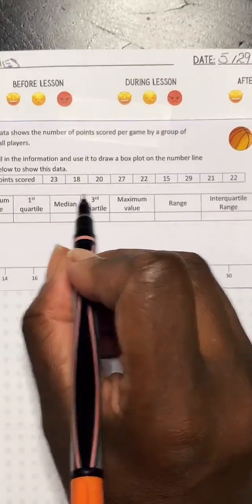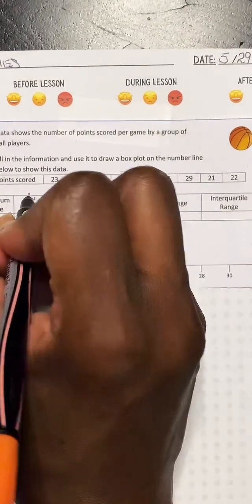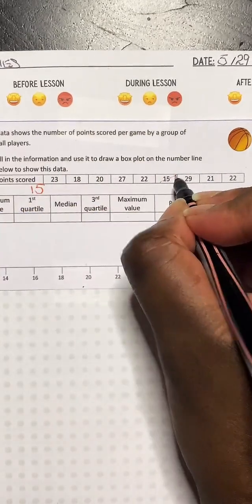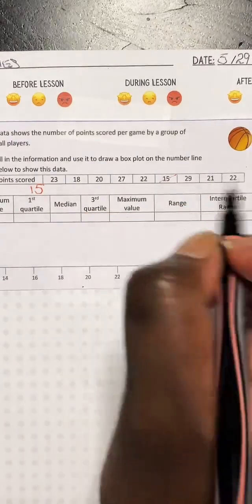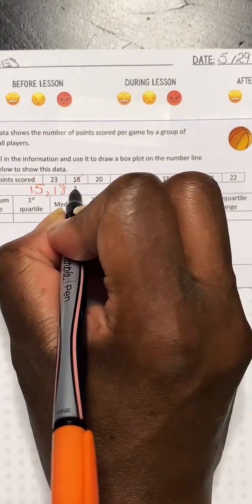So we're going to start with the lowest number. It looks like it's going to be 15. I'm just going to put it up here. So we have 15, and I just cancel it out. The next one looks like 18. Then we have 20.